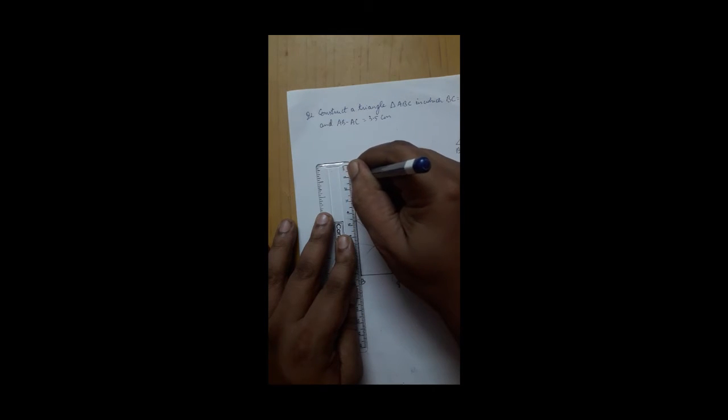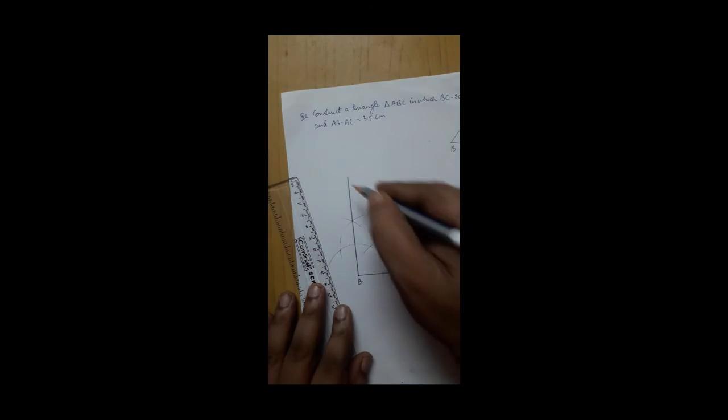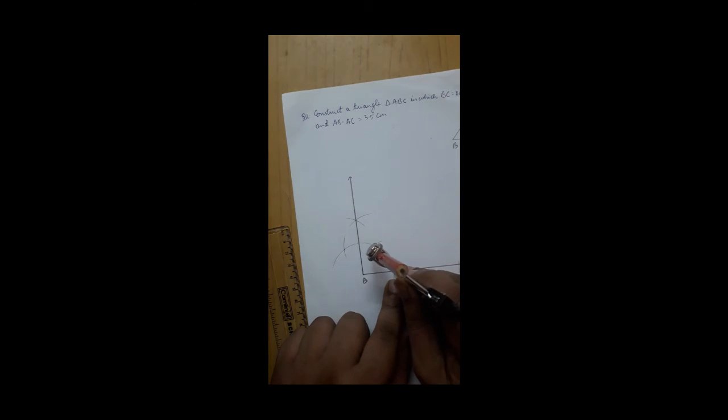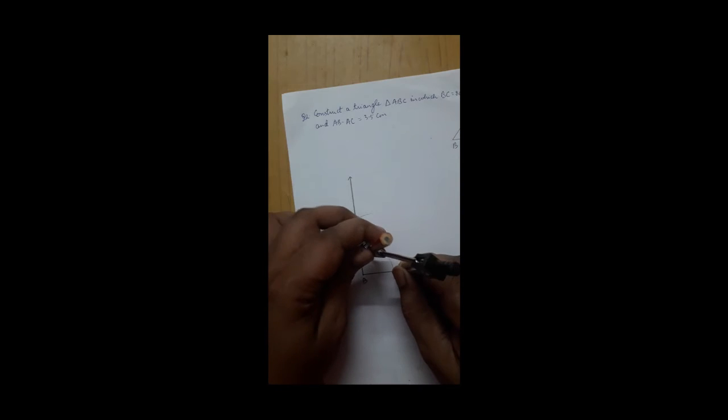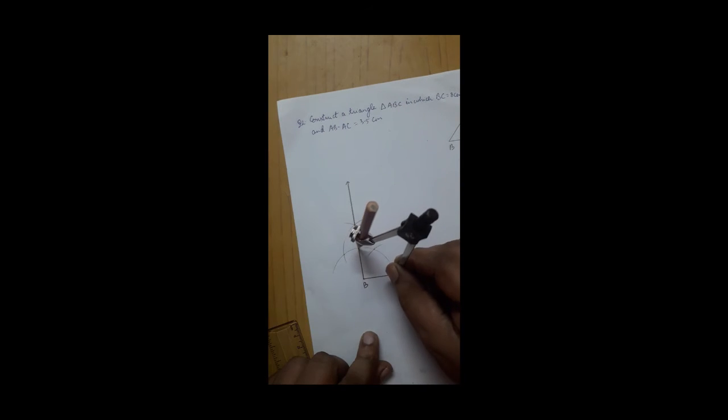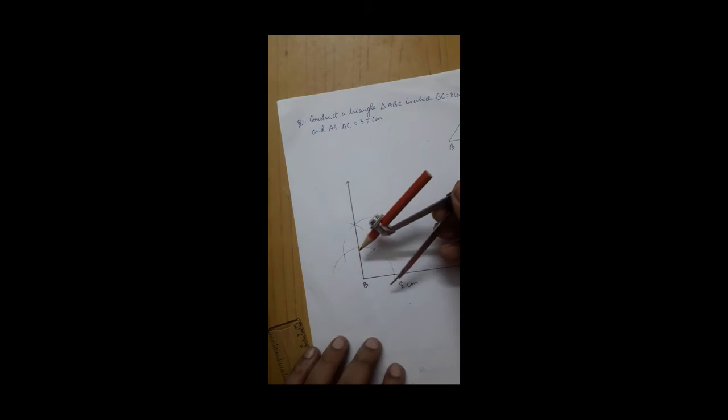If you want, you can draw this as a dotted line as well, because this is not really part of our triangle, or you can leave it that way. Now we will construct 45 degrees, which will be an angle bisector of this perpendicular. That means I measure it from here all the way up till here to show you.